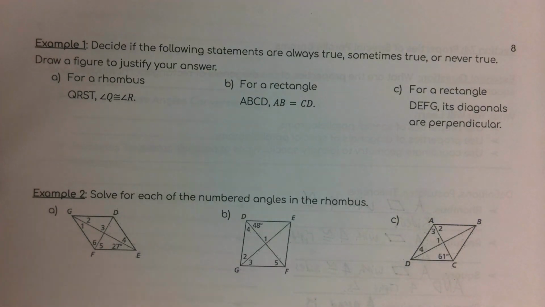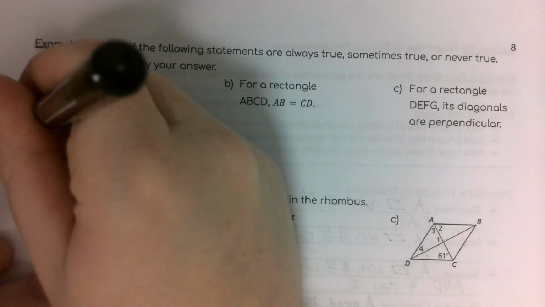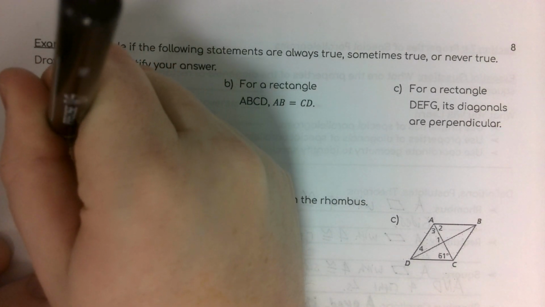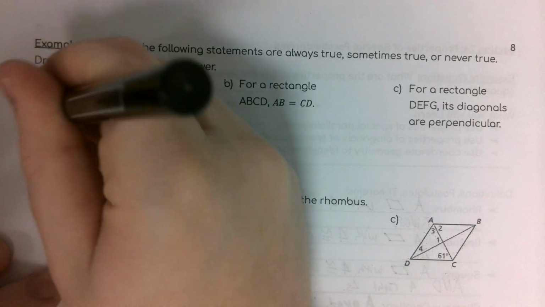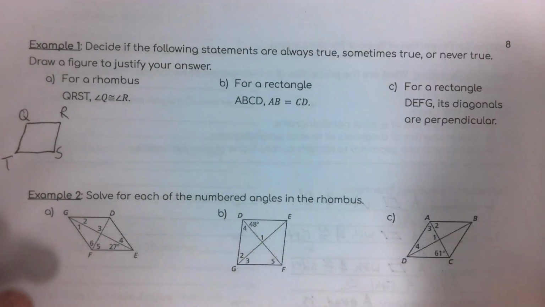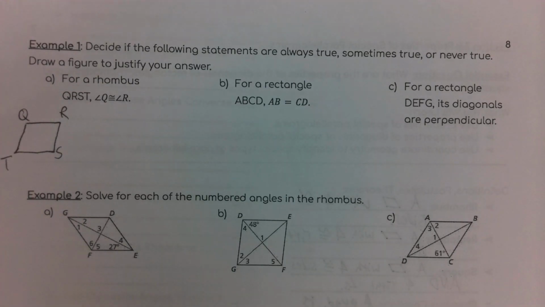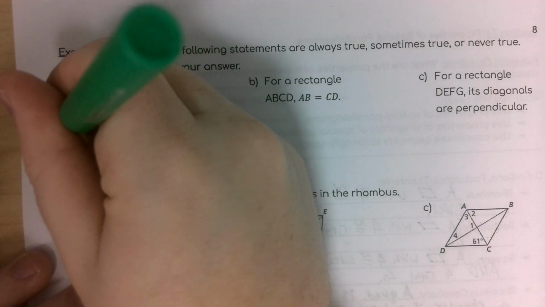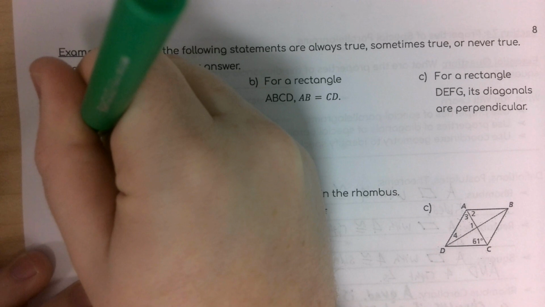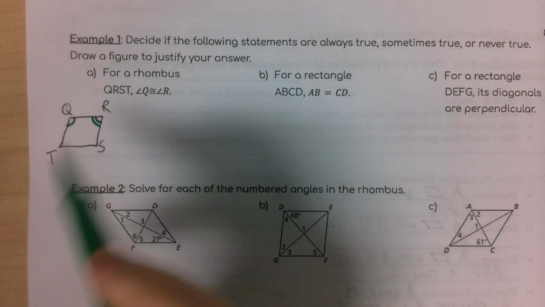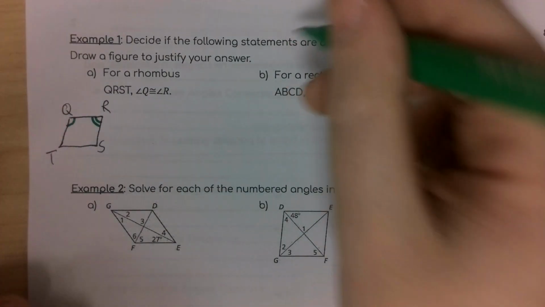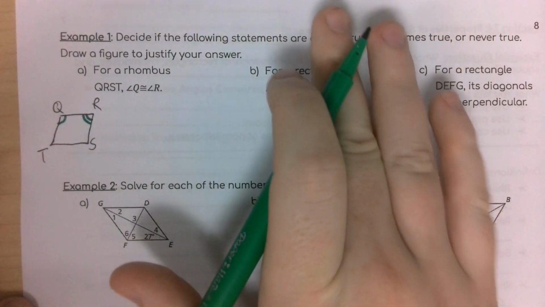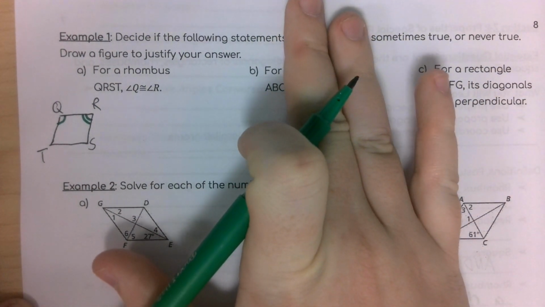My suggestion for solving these problems is to try and draw an example of a rhombus where this is happening, and try and find a counterexample. So if I'm drawing a rhombus, I usually like to draw them like this, but you can draw them like diamonds if you'd like. Q, R, S, T. In this diagram, is Q congruent to R? No, Q doesn't look congruent to R in this, so it's not always true. There are some rhombuses where Q is not congruent to R.